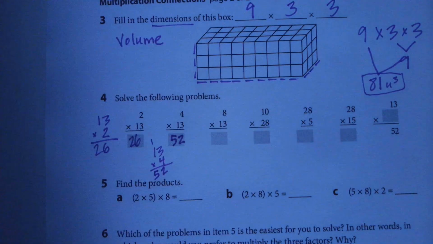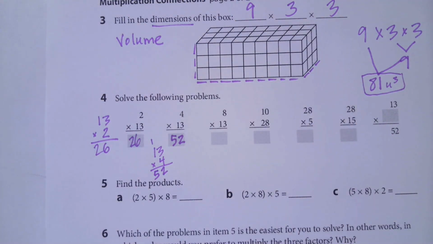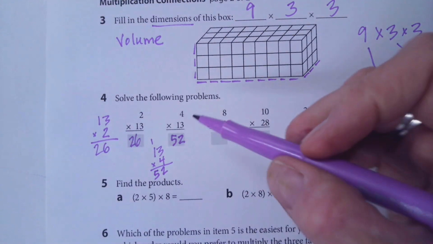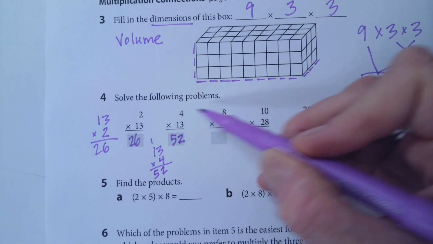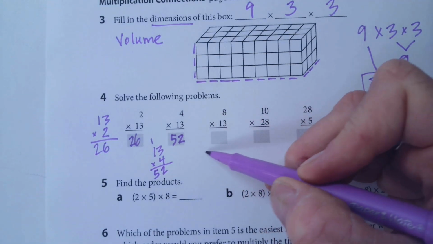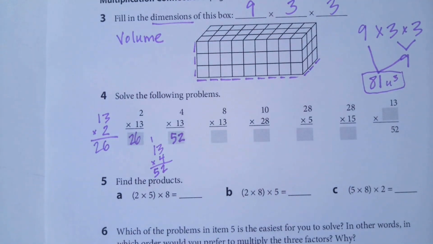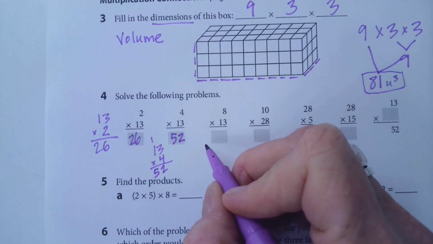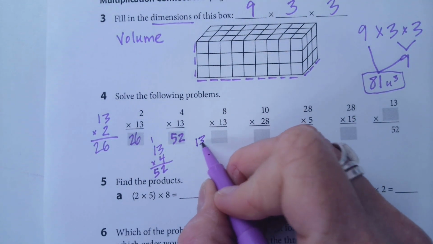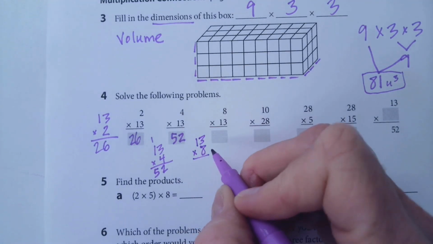Oh, look, it's a double, double, double. My lights went off. Emergency. We have to move our bodies. So this is going to be the 4 doubled. If we double a factor, we have to double the product. So let's see, 52 doubled. I think that'll be 104. But let's try it with the algorithm.